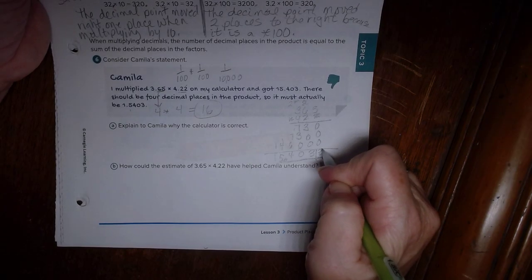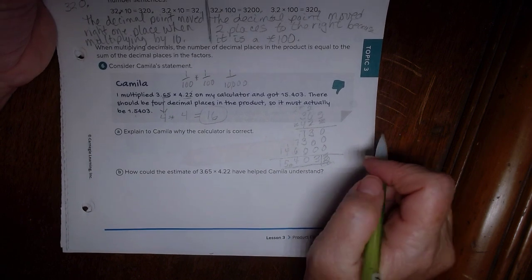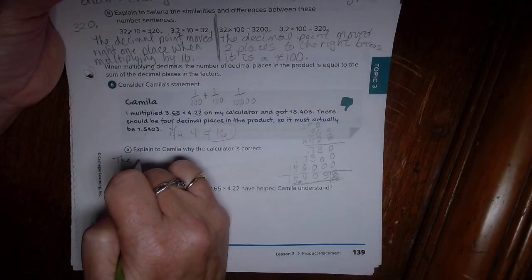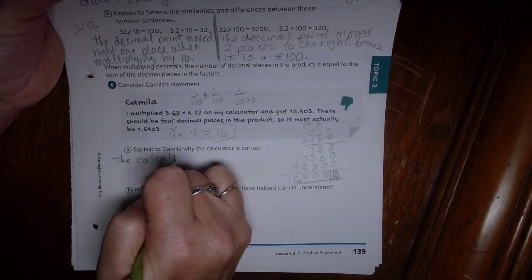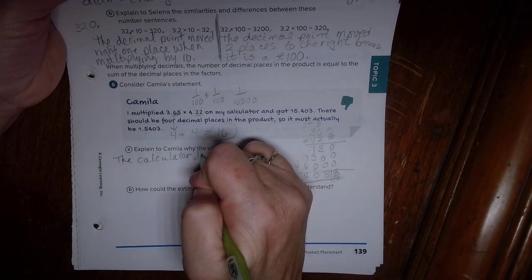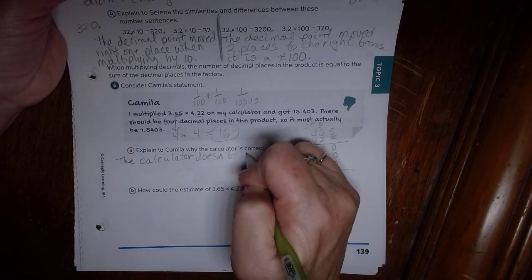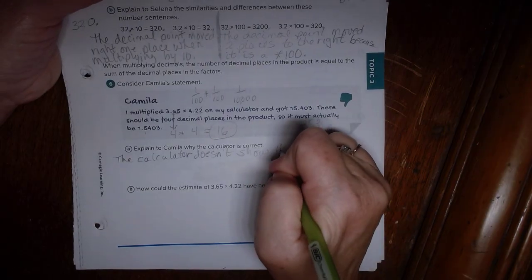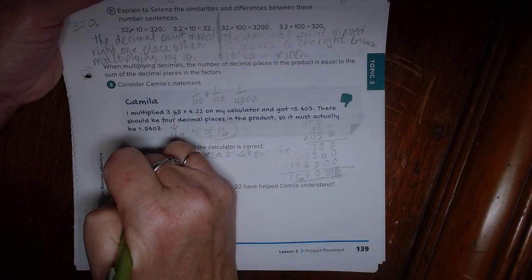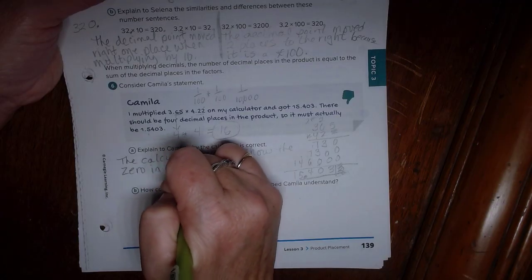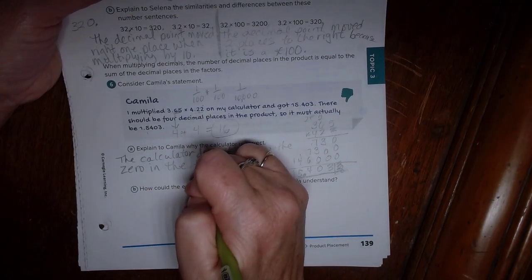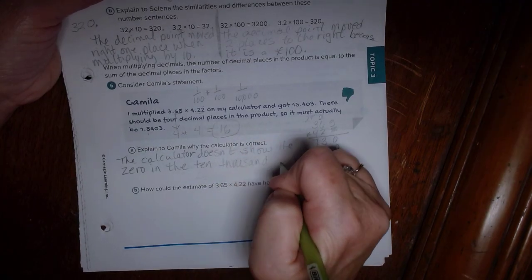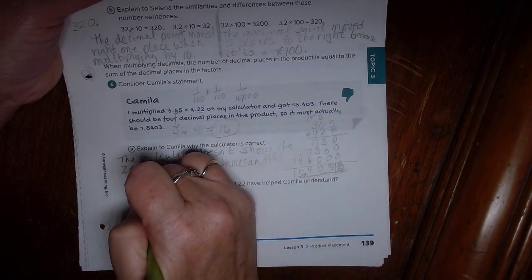It doesn't change its value, so the calculator is not going to show it. So that's why the calculator doesn't show the zero in the 10,000th place.